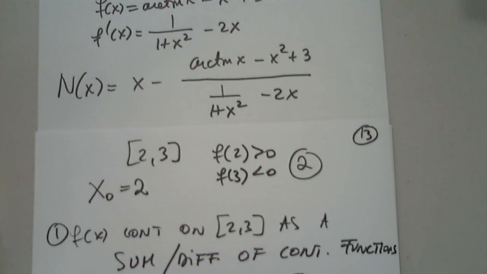Close, divide, again parentheses, and be careful how you enter the rest. Very important: 1 divided by, if you don't put parentheses around 1 plus x squared, you're not going to get anywhere.